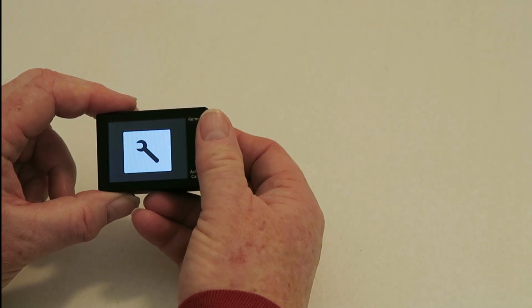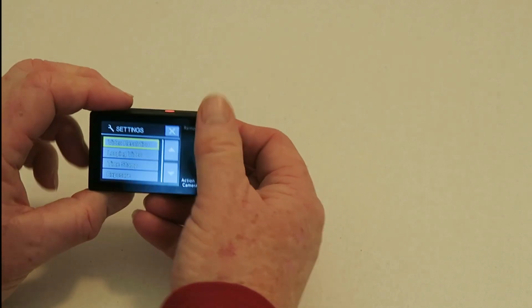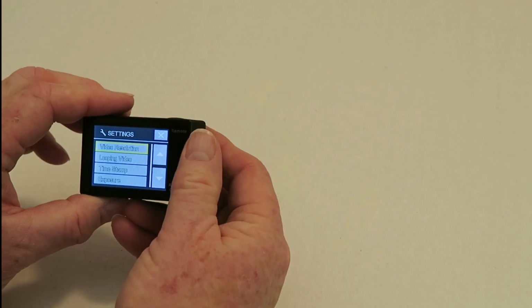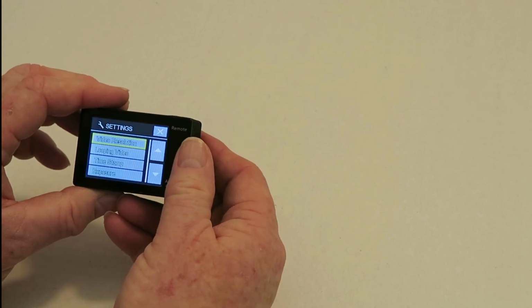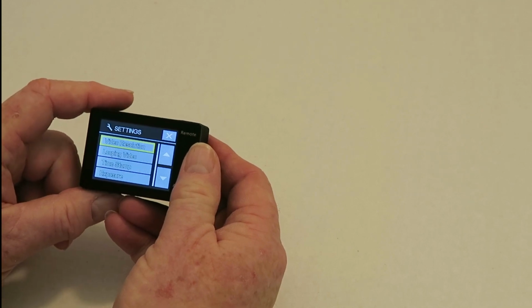And after time lapse we get to settings. So let's go ahead and enter settings. And notice that I hit the button here on top to get into the settings mode, and that brought up our video resolution. Alright, I've already told you that I default here to 1080p 30 frames a second.